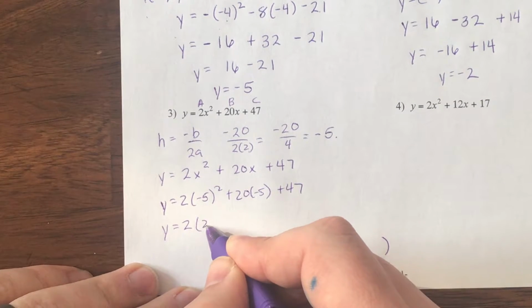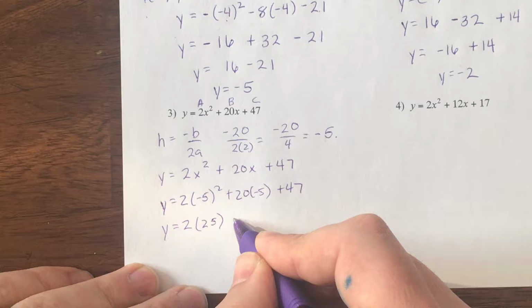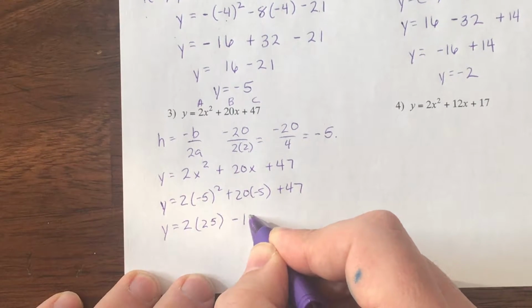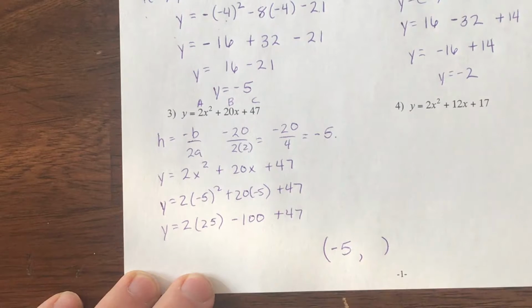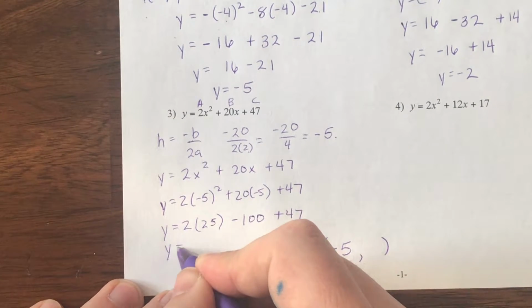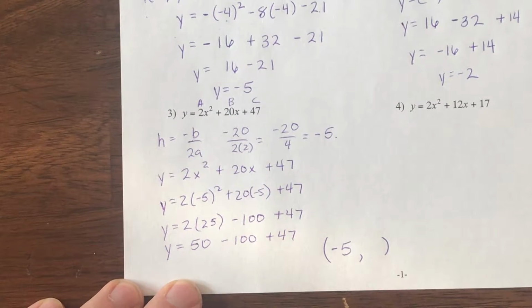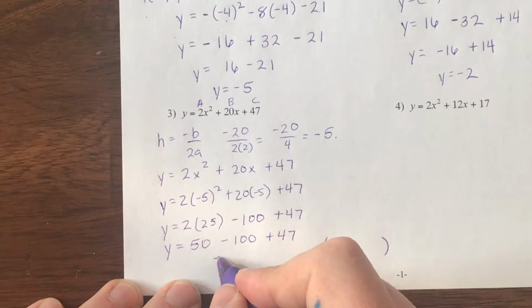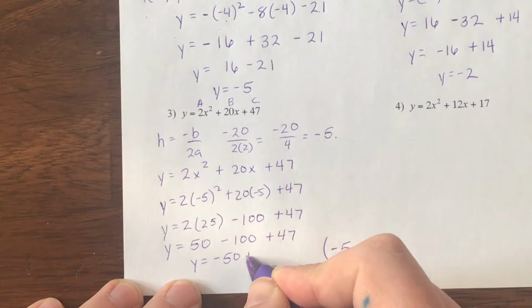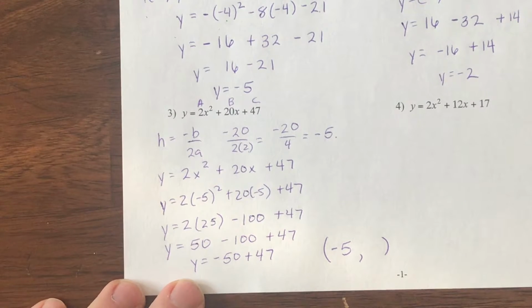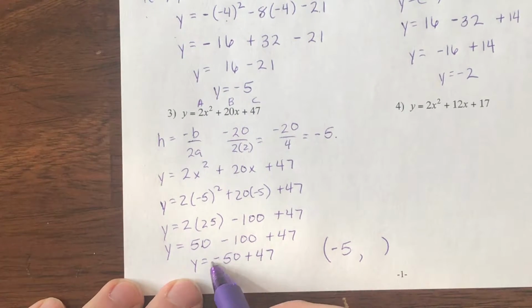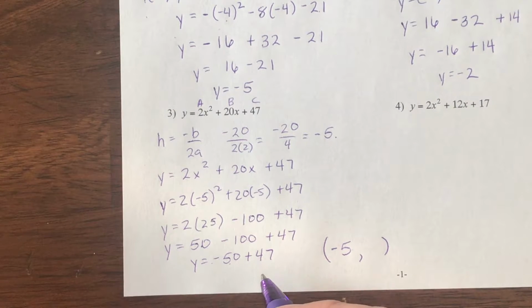-5 squared is actually 25. 20 times -5 is -100. And then drop that 47 down. Well, 2 times 25 is 50. 50 minus 100 plus 47. Well, 50 minus 100 would take us to -50. And then -50 plus 47. So 50 minus 100 is -50. And then plus 47 would take us to -3.